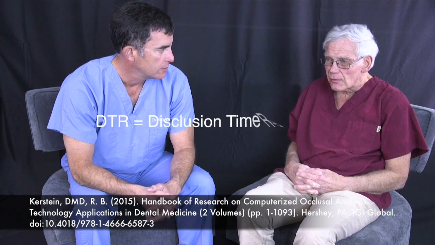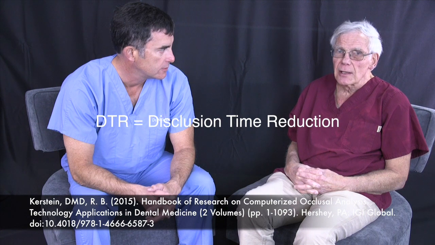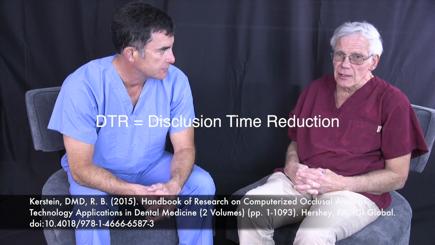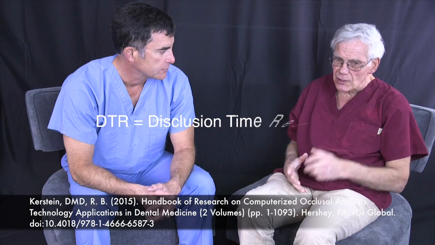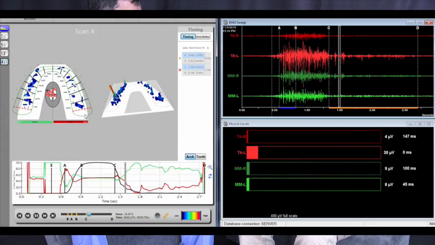I believe also that we should be looking at the factors that initiate occlusal disease or identify the clinical signs and symptoms that are present. DTR is a component of the entire program with digital occlusal analysis. So what you're saying is the fact that we can measure something and actually reproduce it and keep a record and track it over time is extremely important.